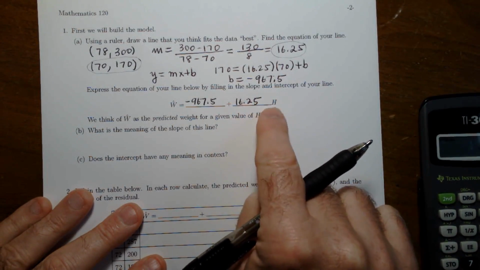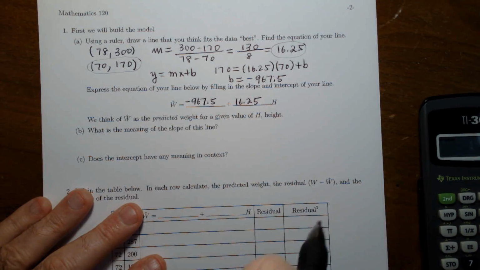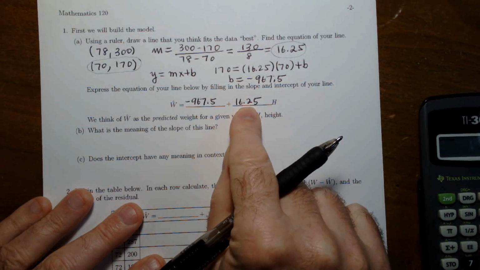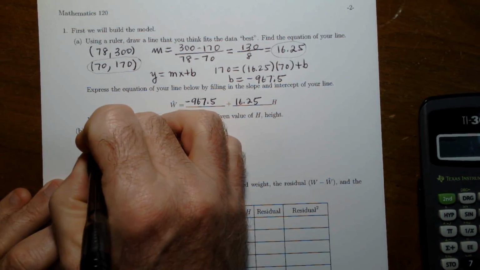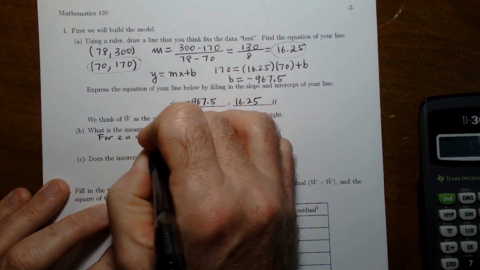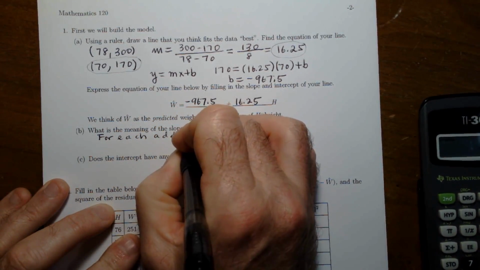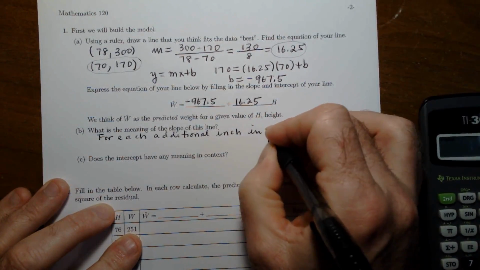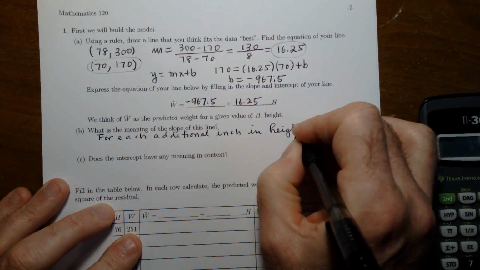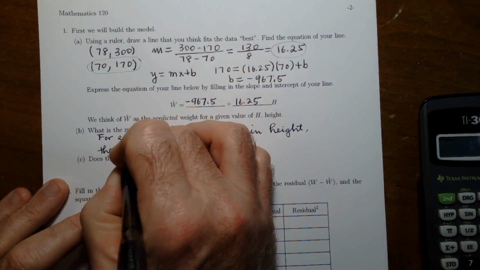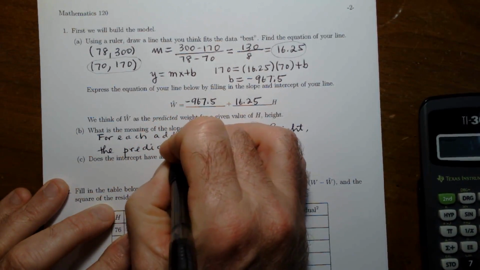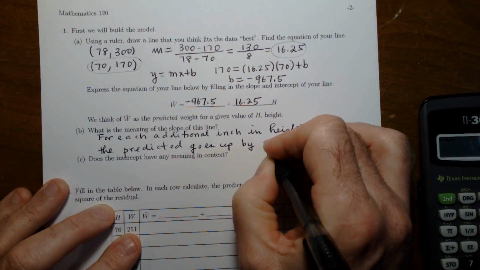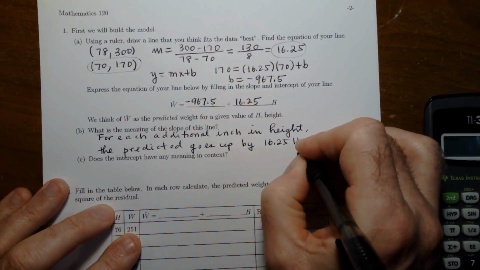We're saying for each unit increase in height, so for each additional inch that a player is, the predicted weight goes up by 16.25 pounds.